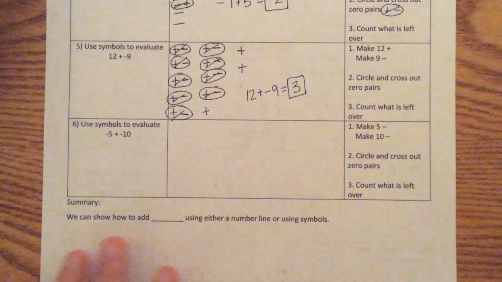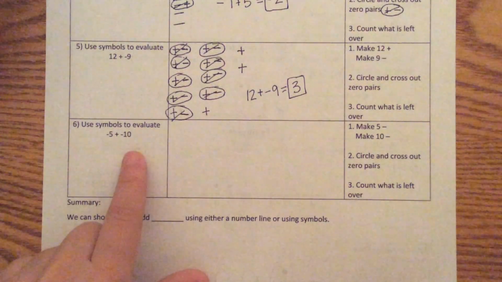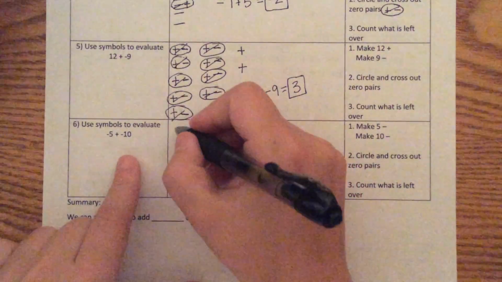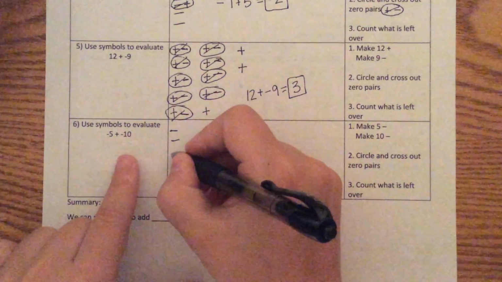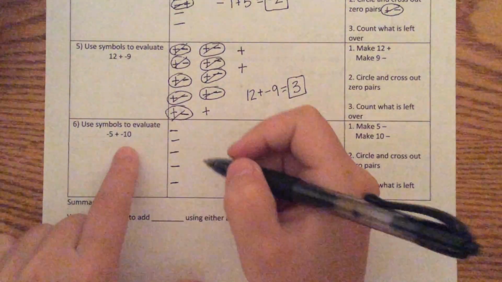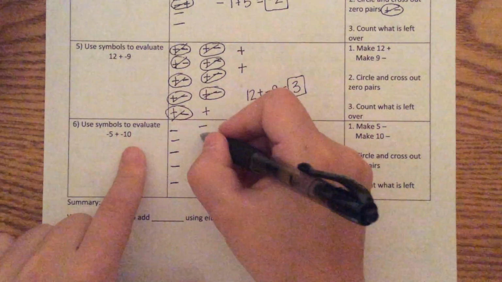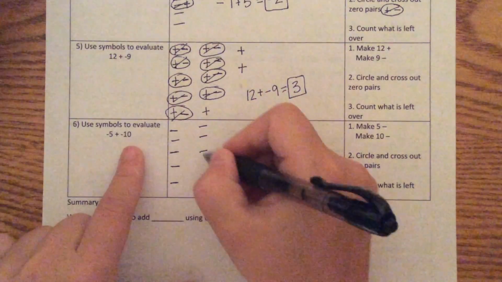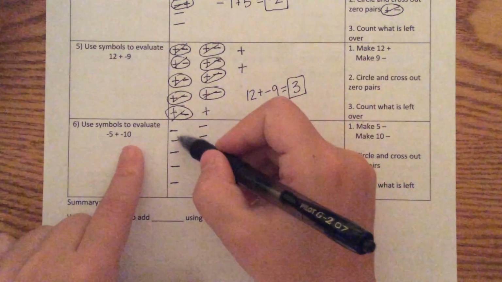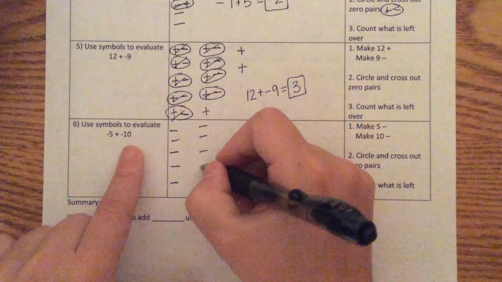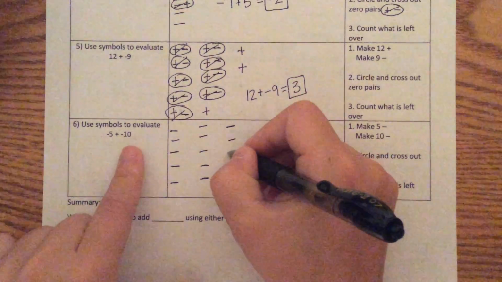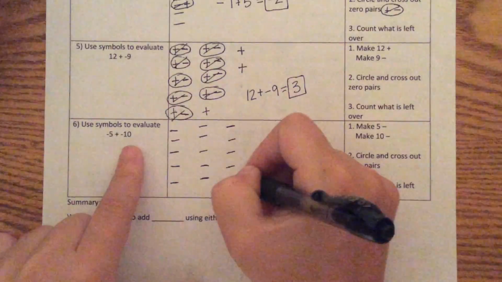Okay, last one. Number 6 says use symbols to evaluate -5 plus -10. So make 5 negatives. 1, 2, 3, 4, 5. Now we have 10 negatives. So 1, 2, 3. I'm not pairing them up because they're not positives. I only want to pair positives with negatives. So I'm just making 10 more. So 3, 4, 5, 6, 7, 8, 9, 10.